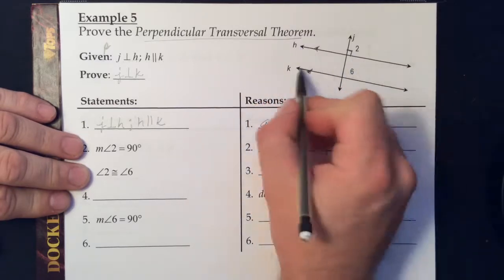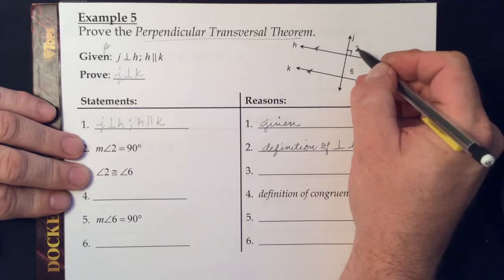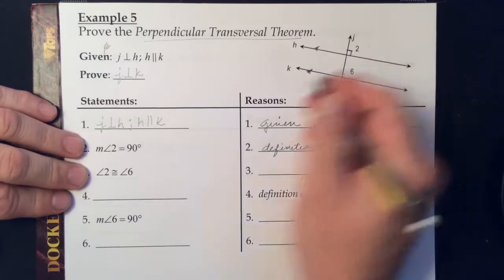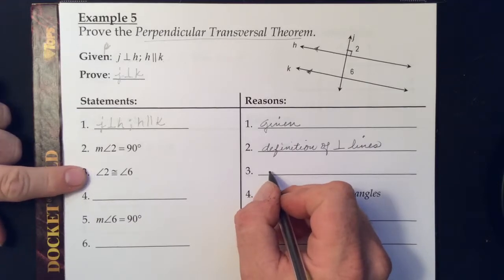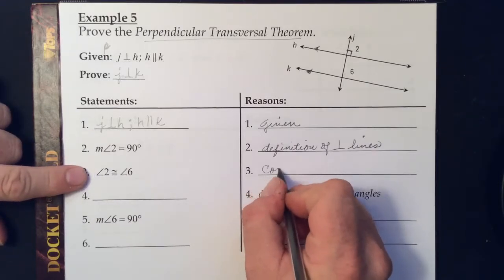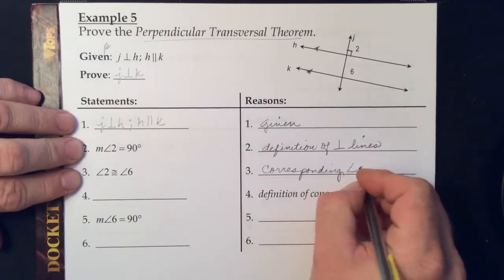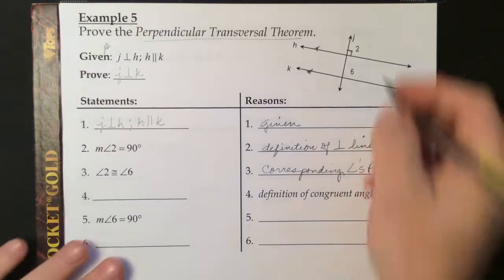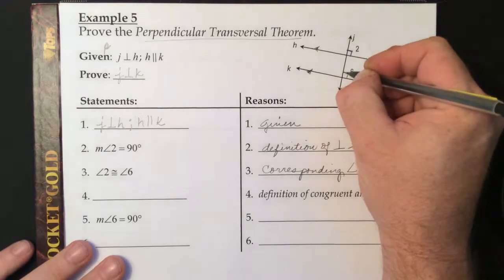Well, the lines are already parallel. So if two parallel lines are cut by a transversal, then corresponding angles are congruent. That is the original corresponding angles postulate. It's not the converse. So that's the reason here. We can make this statement. Angle 2 is congruent to angle 6 by the corresponding angles postulate. The original postulate. So now, since we know this one's congruent to this one, let's go ahead and write that there.